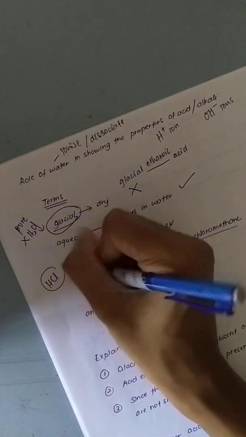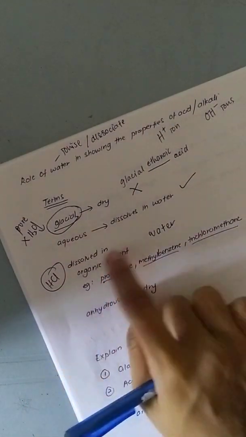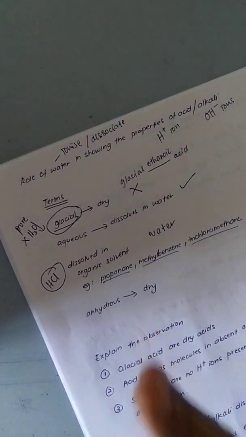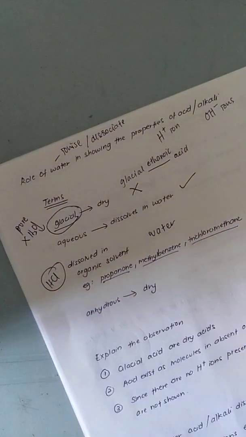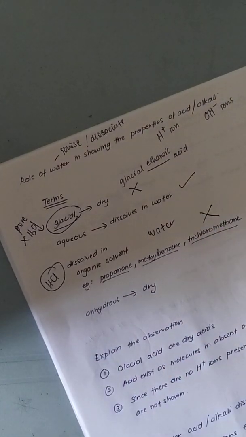The HCl will still remain as molecules, because organic solvents are all covalent molecules, right? So this will also remain as molecules. So here it cannot show acidic property.